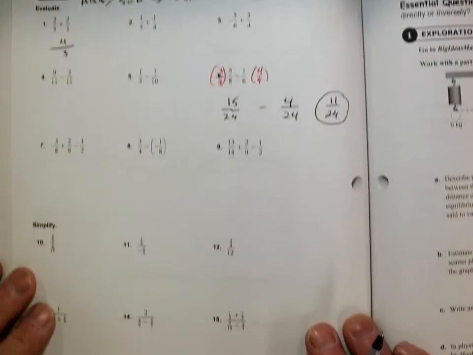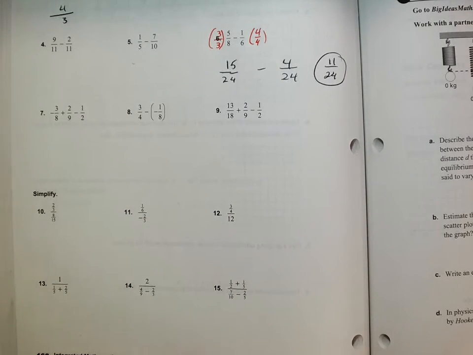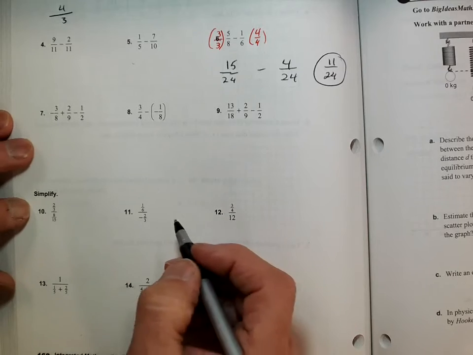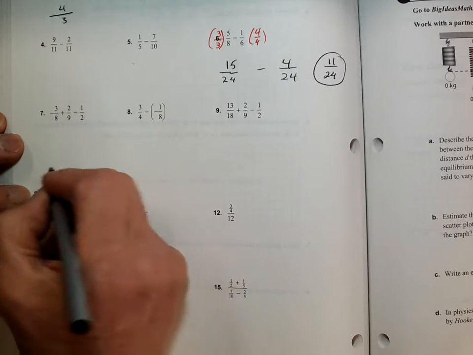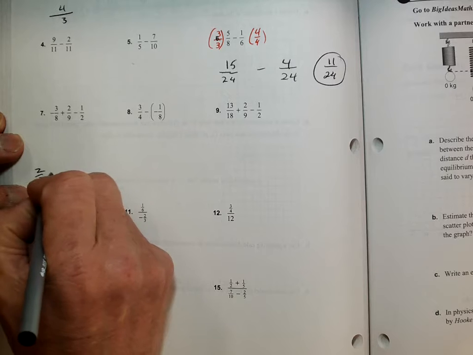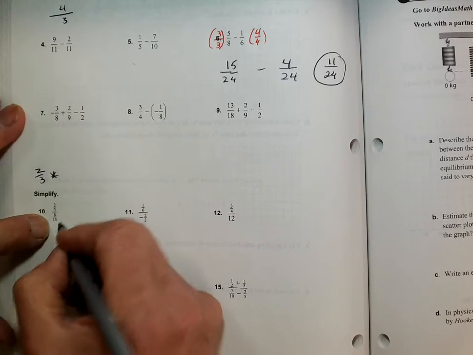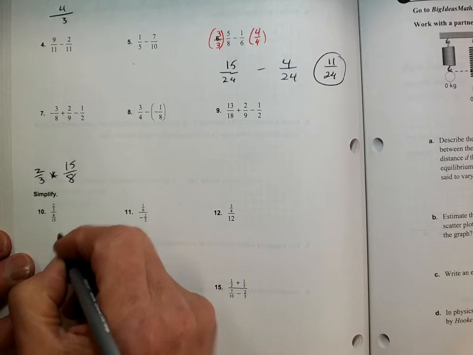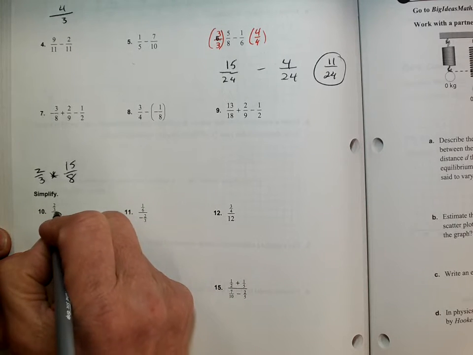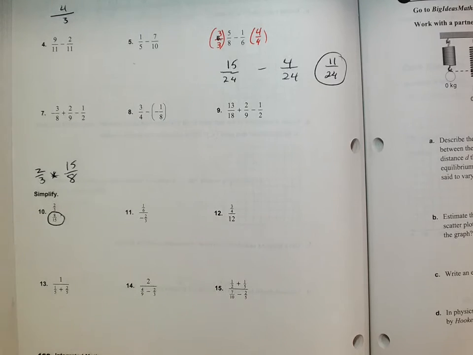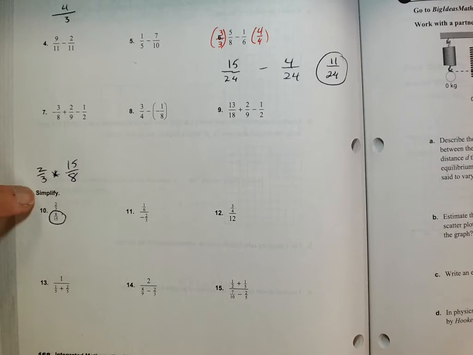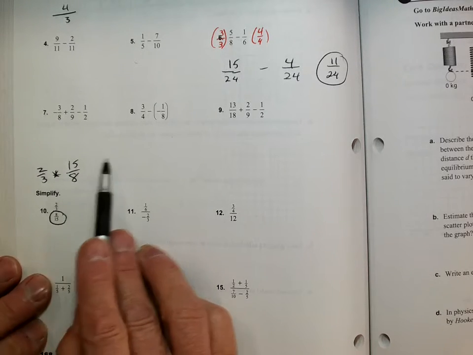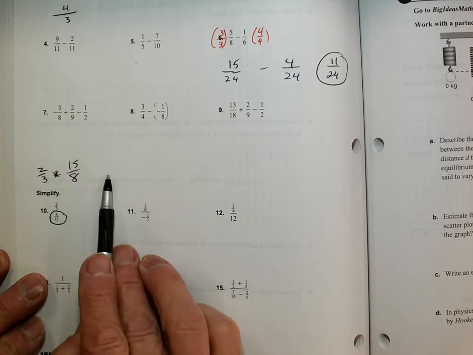Okay. Now, same thing with 7, 8, and 9. You just need a common denominator. Now, when you get to 10, when we multiply or divide, then we just multiply and divide. But normally, when we multiply fractions, like for instance, if we had 2/3 times 15/8, okay. Because when I divide, I flip the second fraction, but I'm going to come back to that, okay? So if I were to multiply two fractions, we could multiply straight across. 2 times 15 is 30, and 3 times 8 is going to be 24. That's one way to do it.